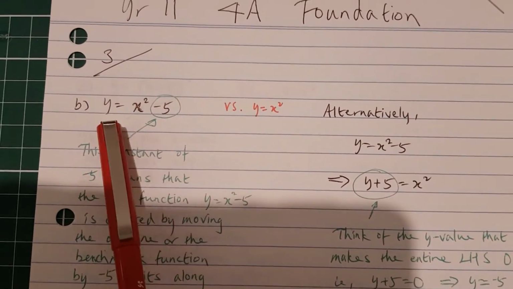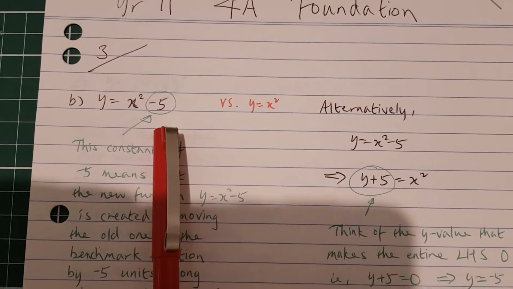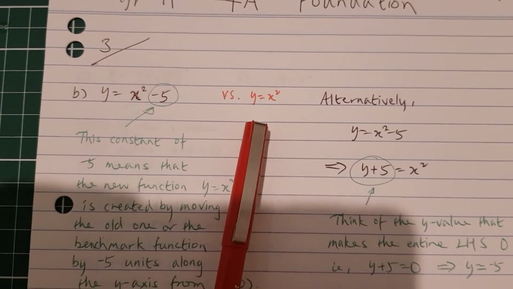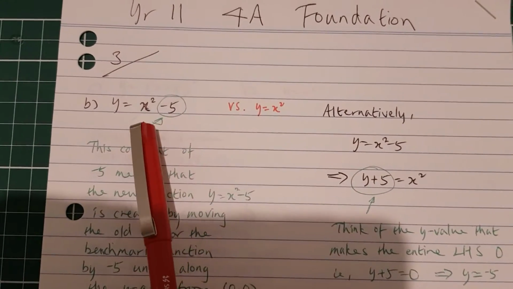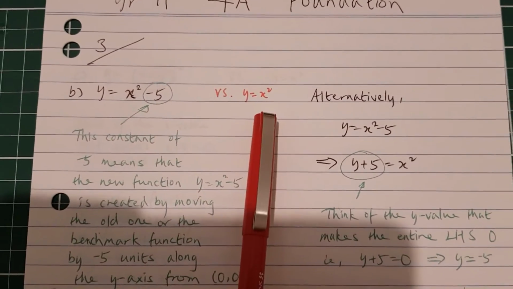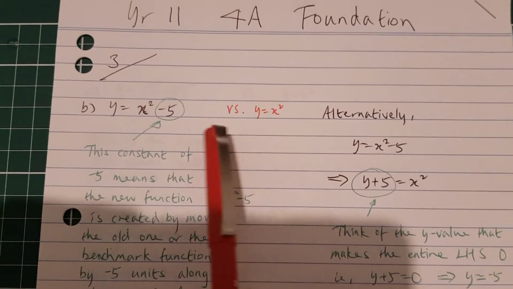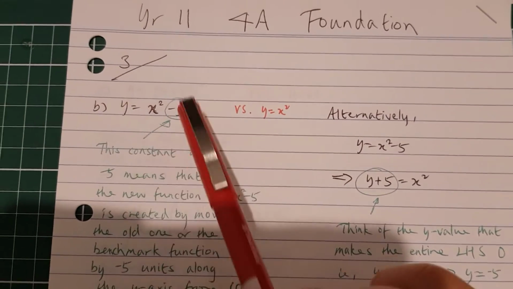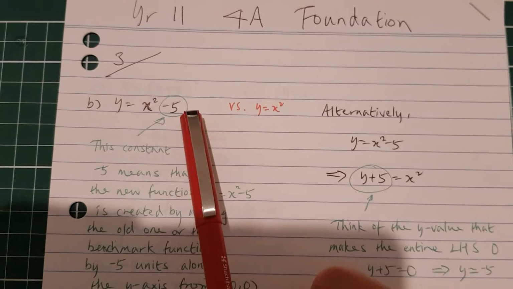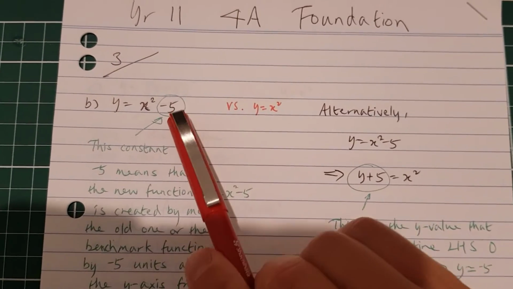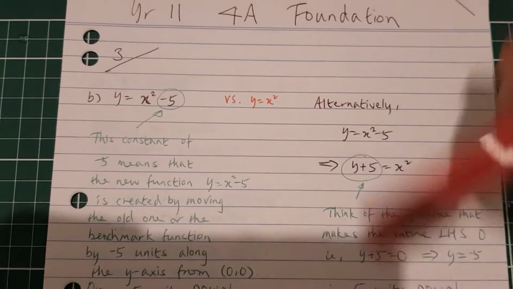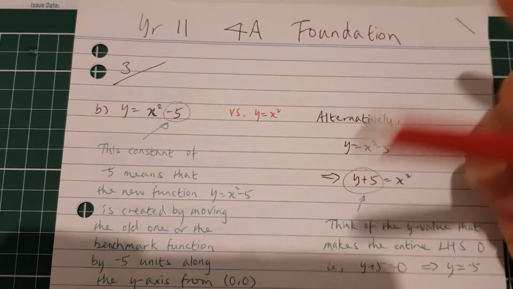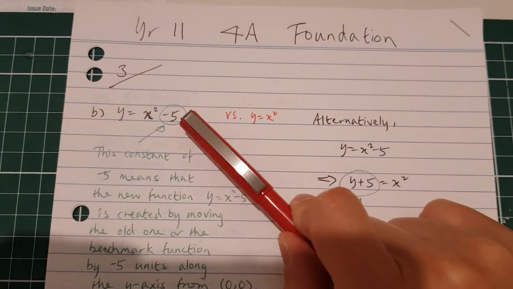You were asked to explain this new curve based on y equals x squared, the original parabola. Notice the only difference from the original or benchmark function is the constant term. Whenever you have a constant, you will remember from the theory that it drags the original curve up or down by the absolute value of the constant.